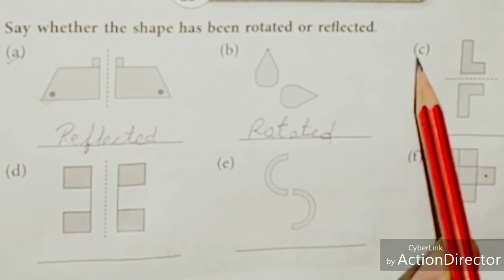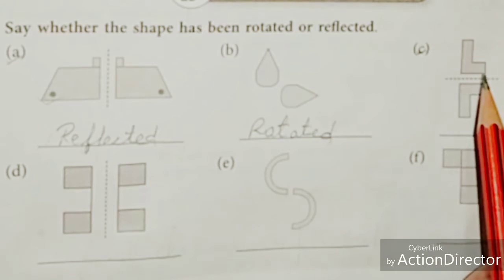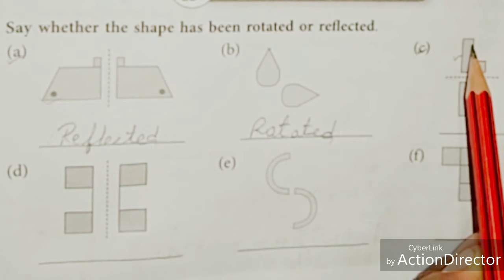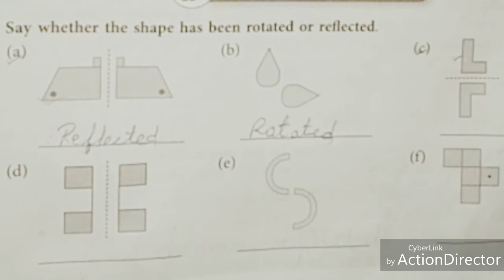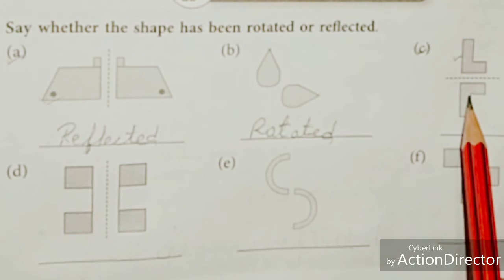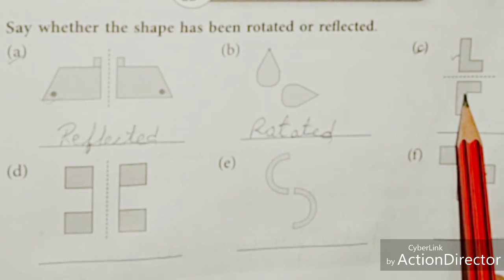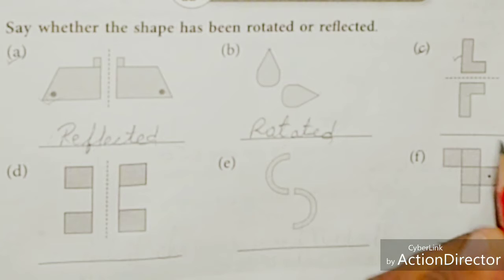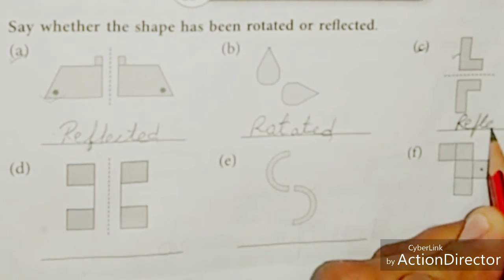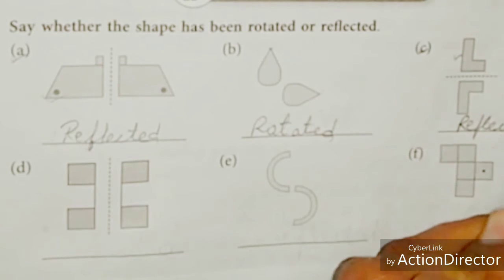Now example number C, here we have two images. The first image looks like the alphabet L, but after the mirror line it is inverted. So we say that the image or shape is reflected.